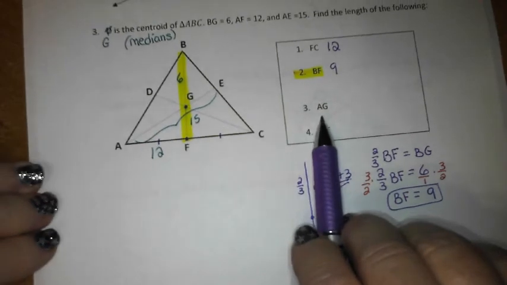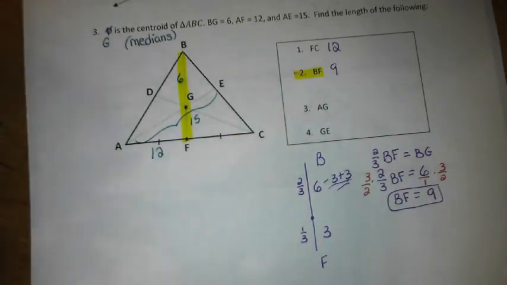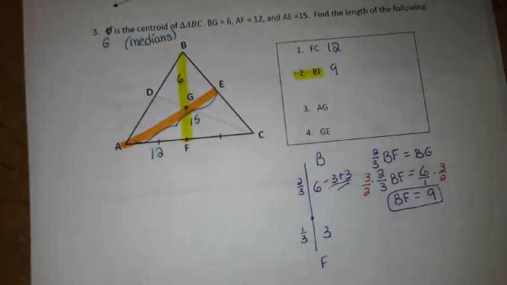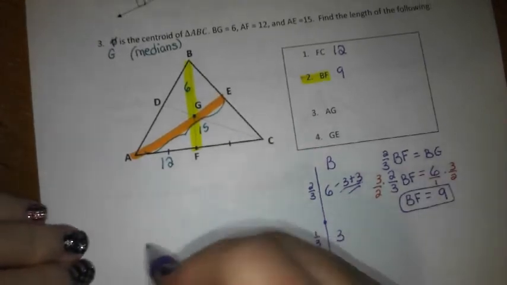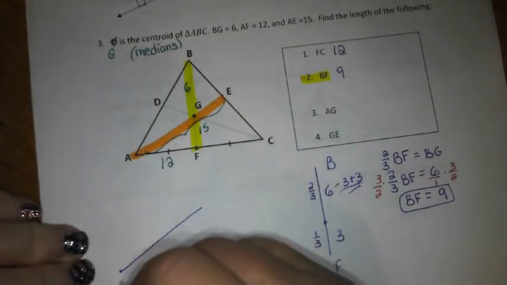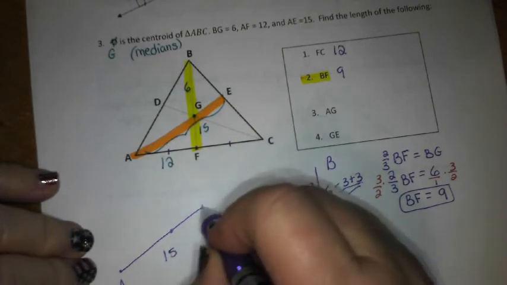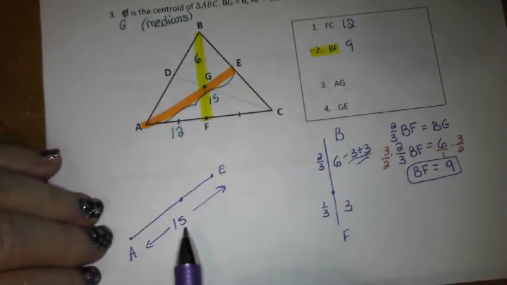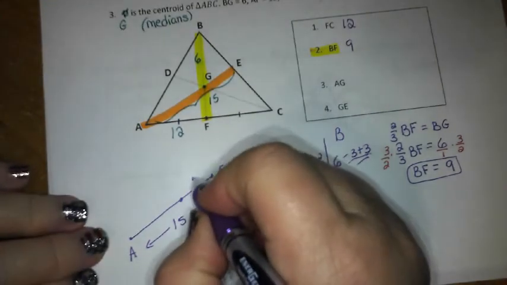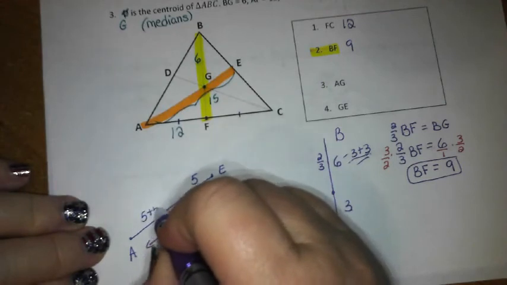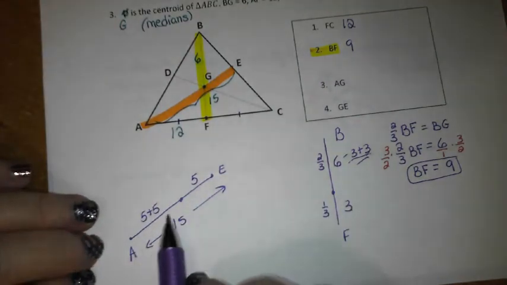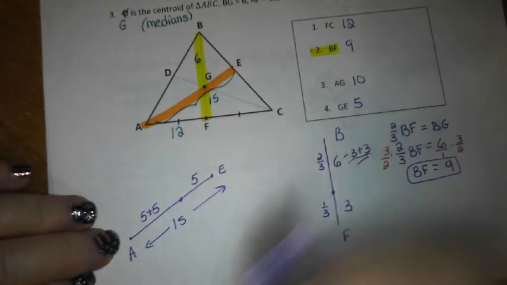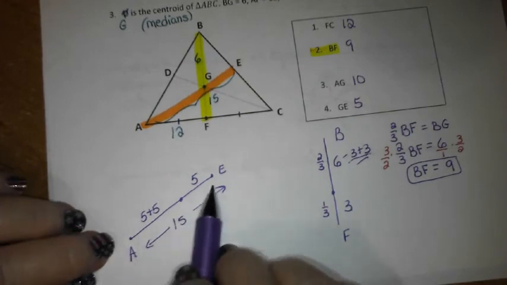All right, let's talk about AG. Notice that AE altogether is 15. So remember, we're splitting it into the 2/3, 1/3 piece again. So this whole thing is 15. Divide it by 3. 15 divided by 3 is 5. So this gets a 5, and the 2/3 gets a 5 plus 5 because there's 2 of them. So A to G is 10, and G to E is 5. That's the 2/3, 1/3.